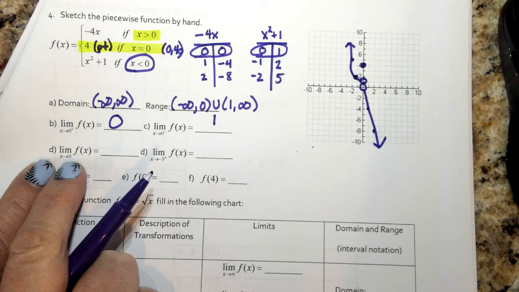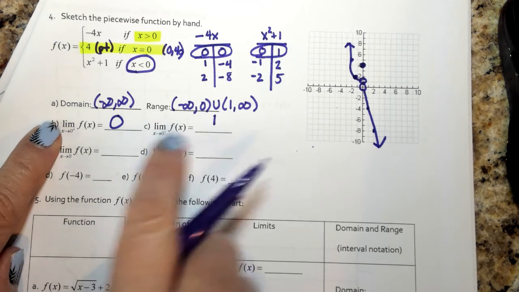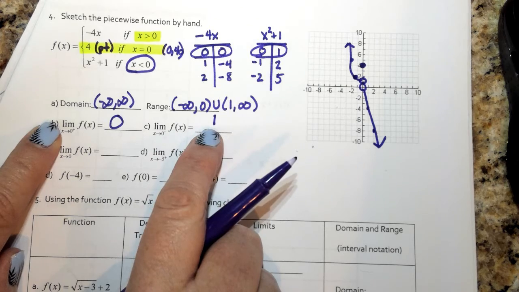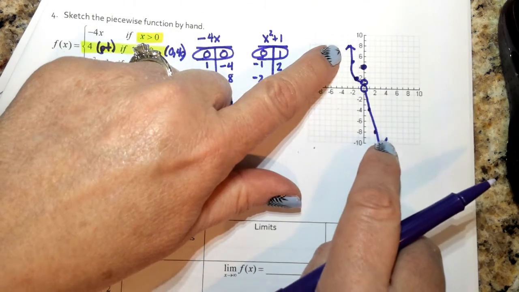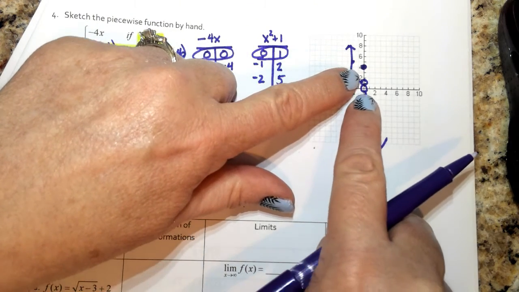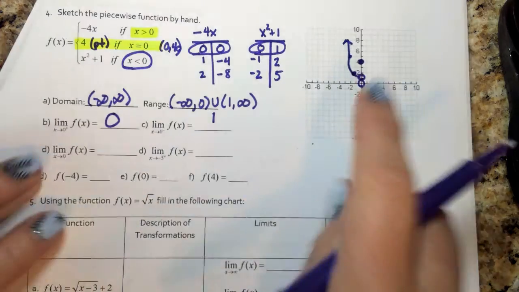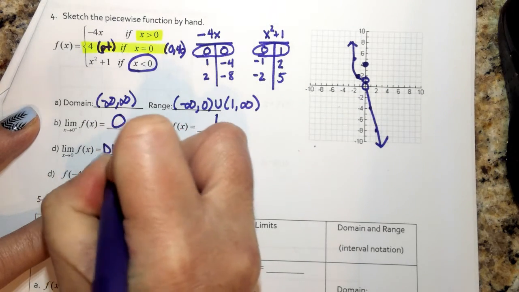Now remember, the limit as x approaches 0 is your two-sided limit. Remember, for this to exist, what happens on the right has to be equal to what's happening on the left. And notice they were not. If you trace your graph, notice your fingers do not meet at the same point. So therefore, this limit does not exist.